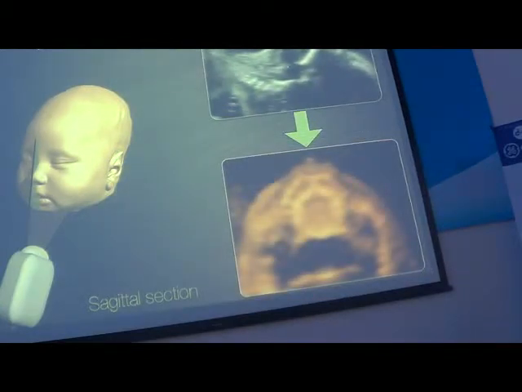And from here, you can obtain this kind of view of the complete hard palate.